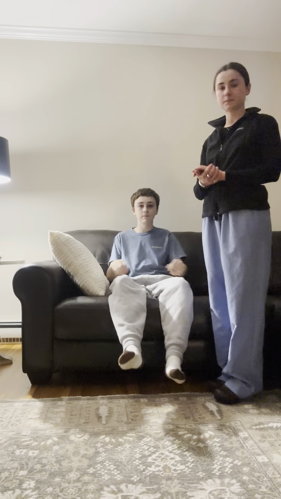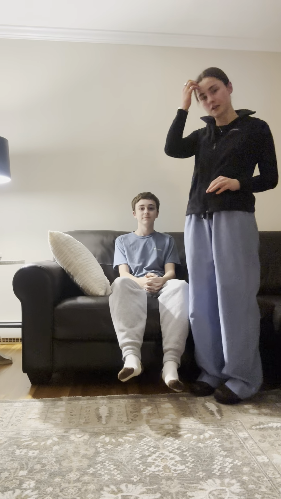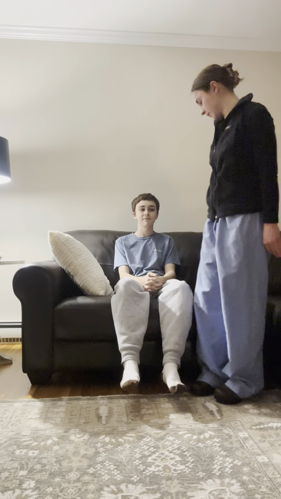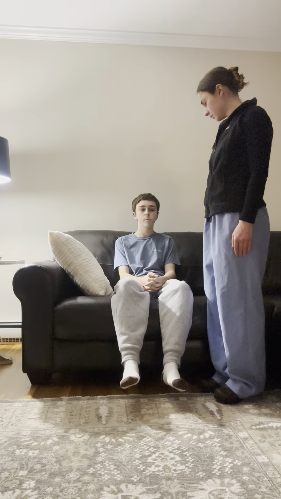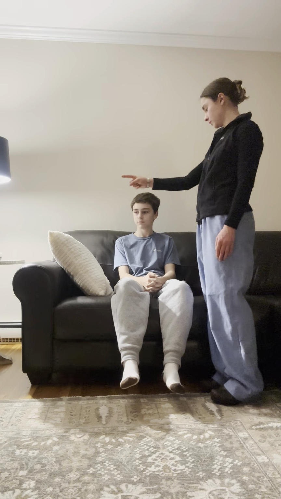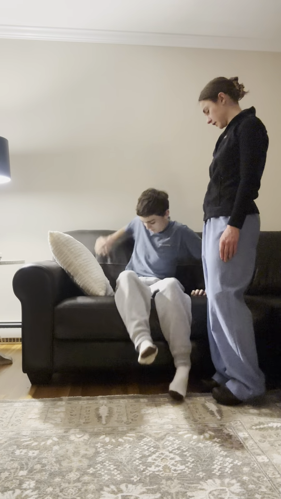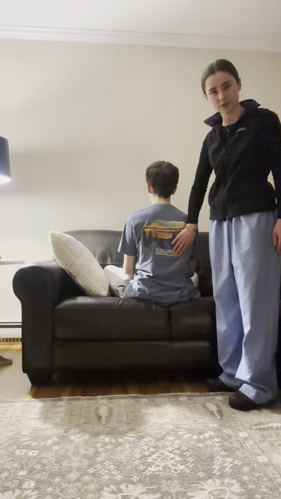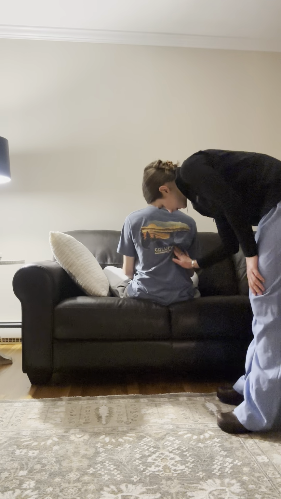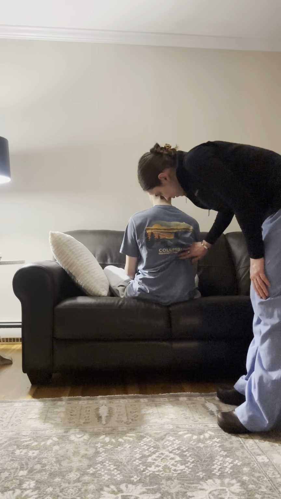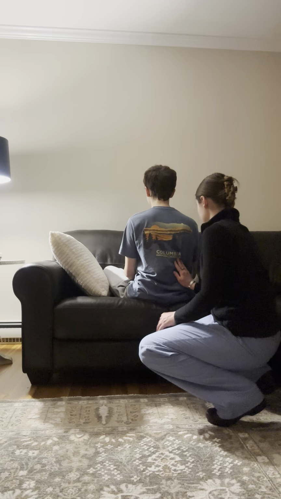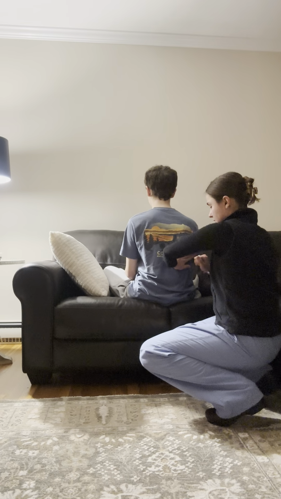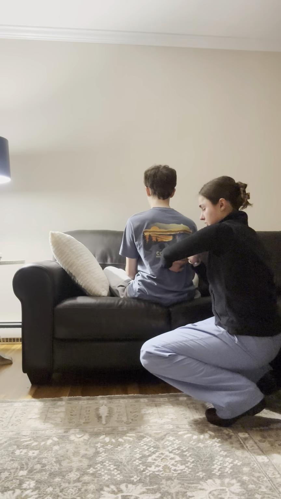Next, I'm going to assess his kidneys. I'm going to palpate for costovertebral angle tenderness. Can you sit with your back to me, please? Alright, that's fine. So I'm going to find his 12th rib, his bottom rib. Alright, so I'll go down his 12th rib, I'm going to put my palm over it, and then I'm going to strike with my fist.